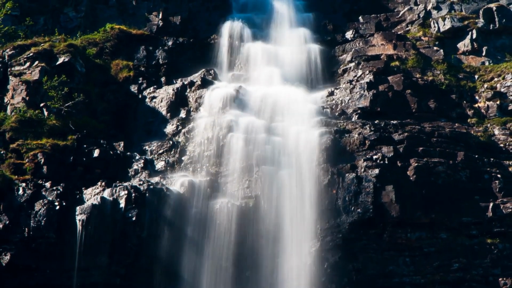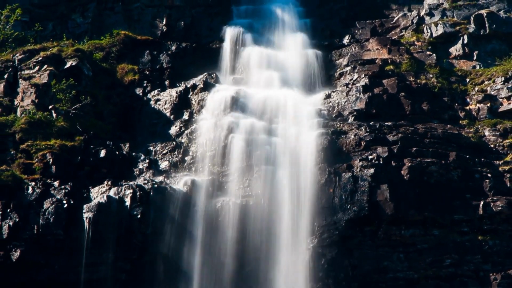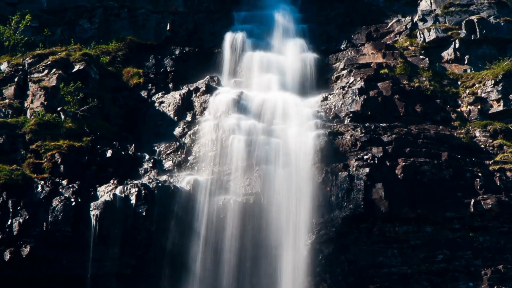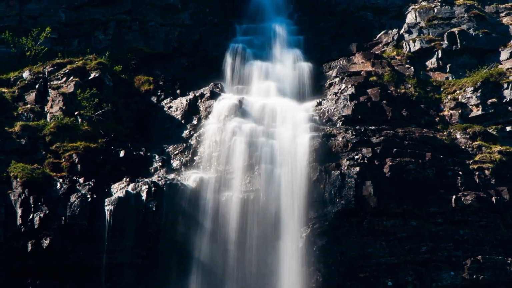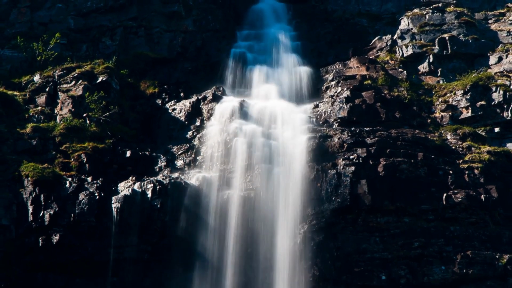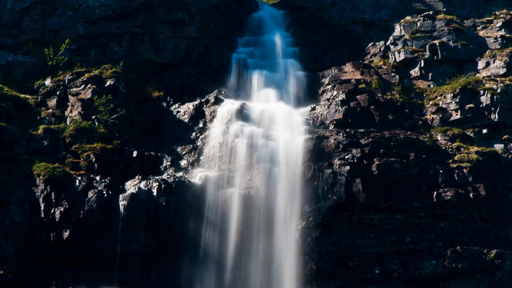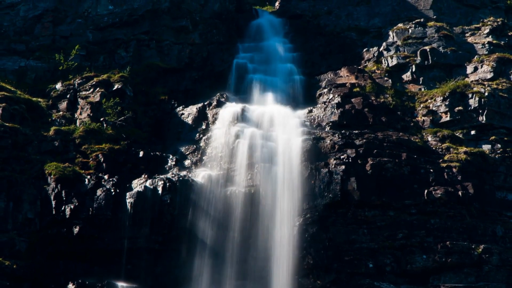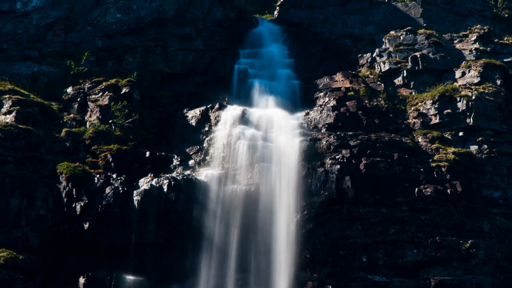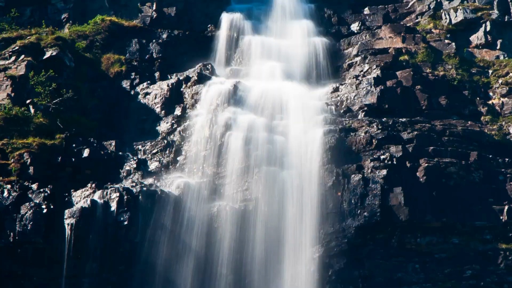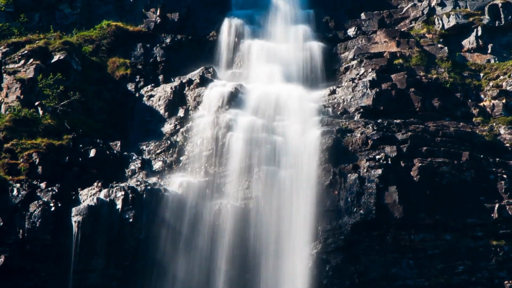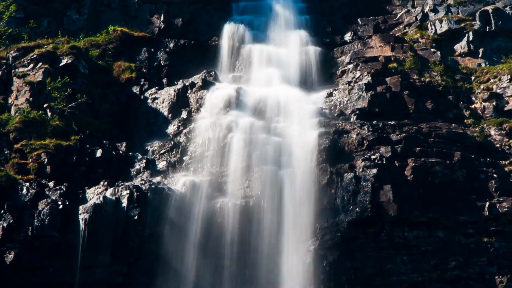Conservation and preservation. Waterfall tourism can also raise awareness about the need for conservation and preservation of natural resources. Increased tourism often leads to heightened efforts to protect the environment and maintain the ecological integrity of the waterfall and its surrounding ecosystem. Conservation initiatives can benefit the local environment, ensuring the sustainability of the attraction for future generations.